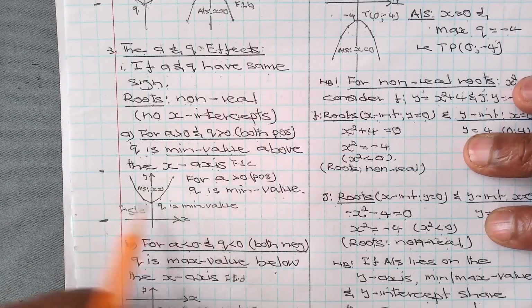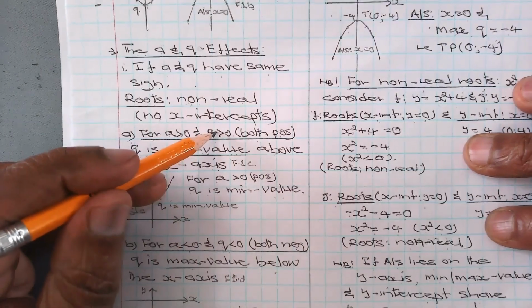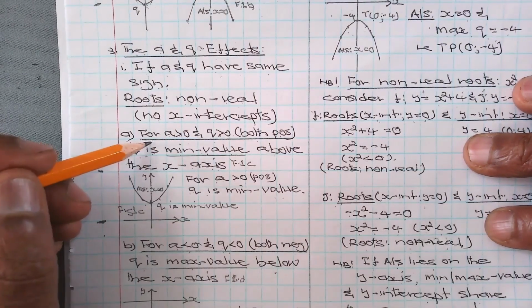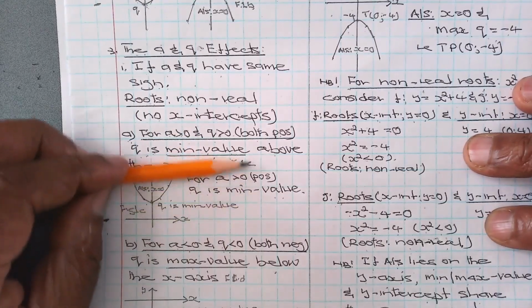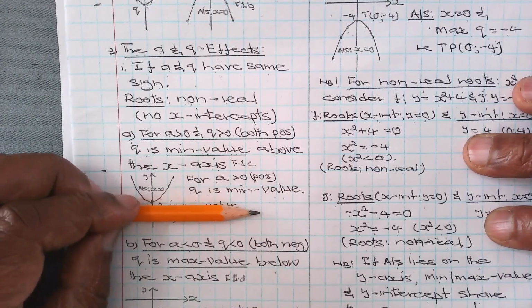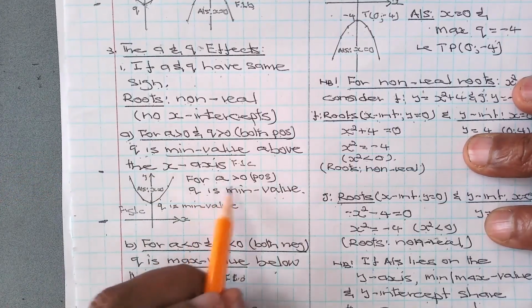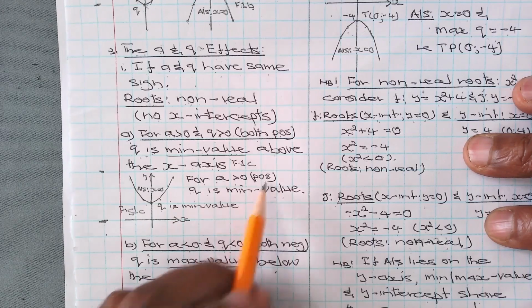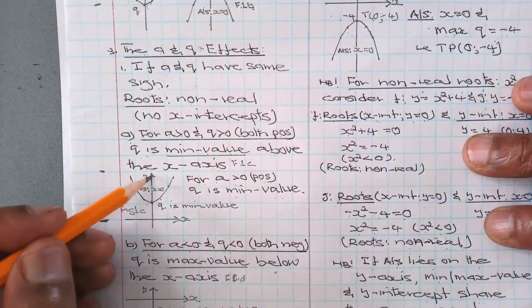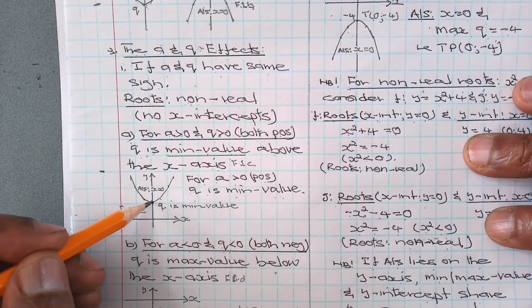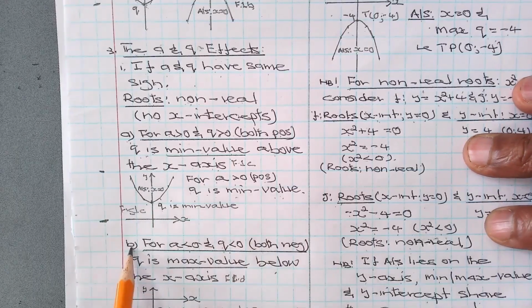If a is positive and q is positive, your graph will be above the x-axis. For a greater than 0, which is positive, q is the minimum value.